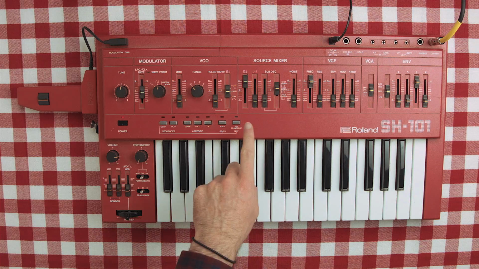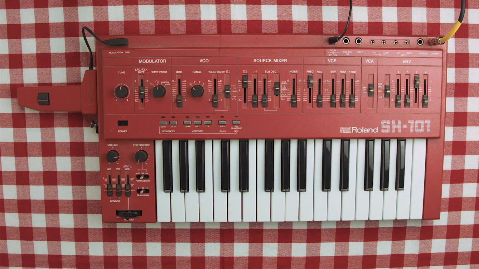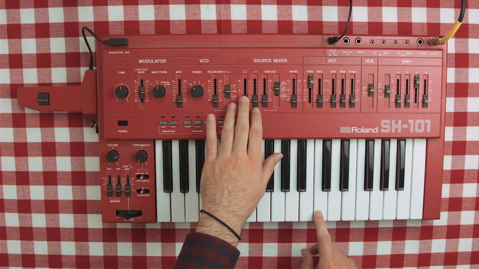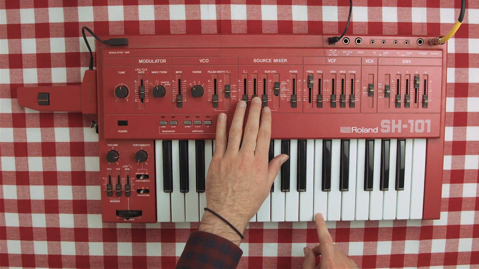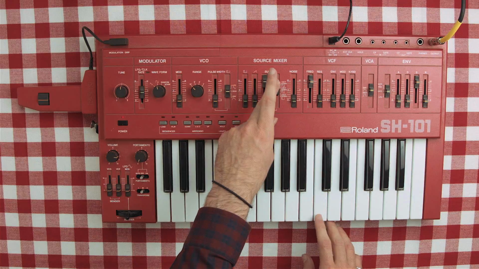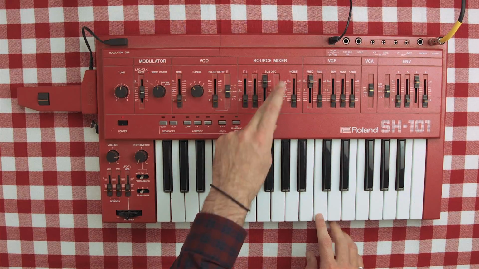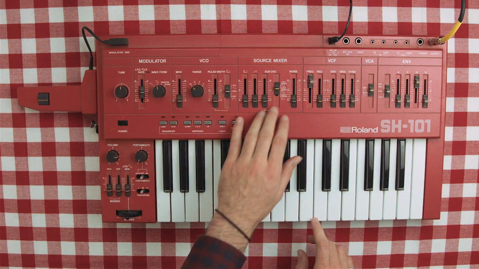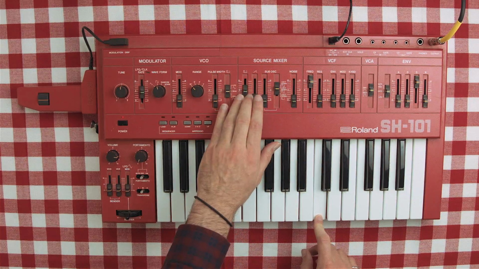So let's start off in the source mixer here, which is where we can bring in all the oscillator types. We got a square and pulse wave, a sawtooth wave, a sub-octave oscillator, 1 octave down, 2 octaves down, and 2 octaves down pulse. And we've got a noise. And we can combine all 4 of these.